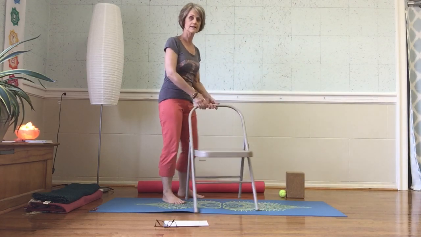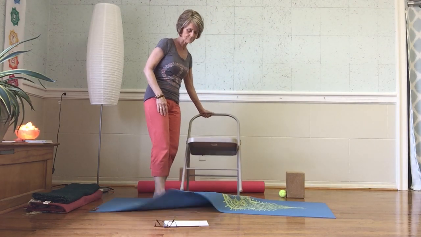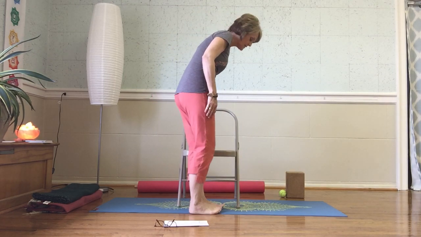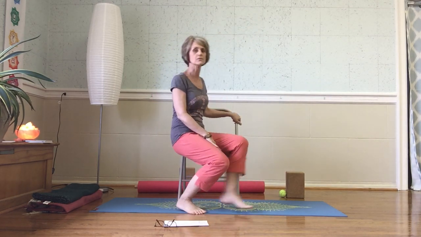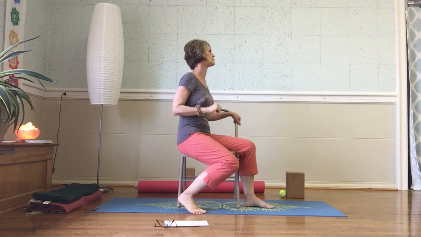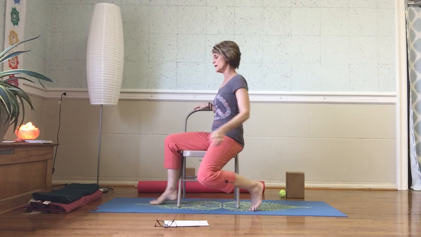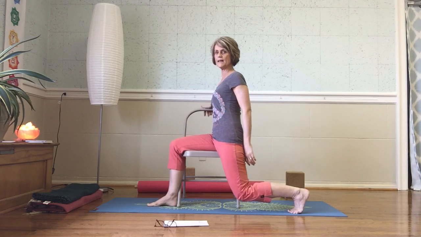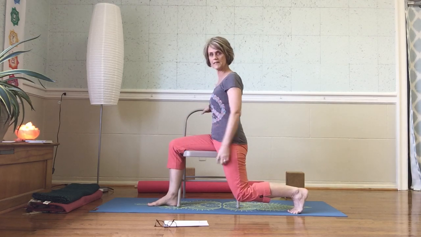So now I'm going to sit on the chair. So sometimes I think these can be a little more intense. Sometimes I think folks think that yoga with a chair is wimpy. Oh, no. So I'm going to position my right thigh bone on the chair and my left knee is up against the back of the chair.